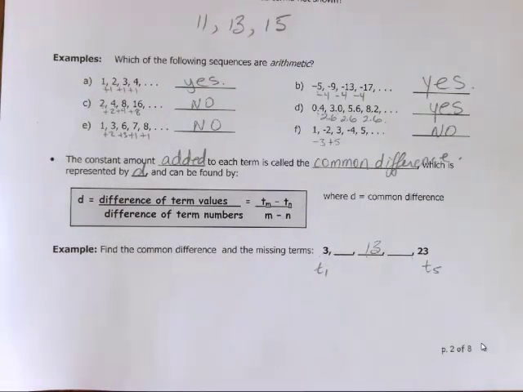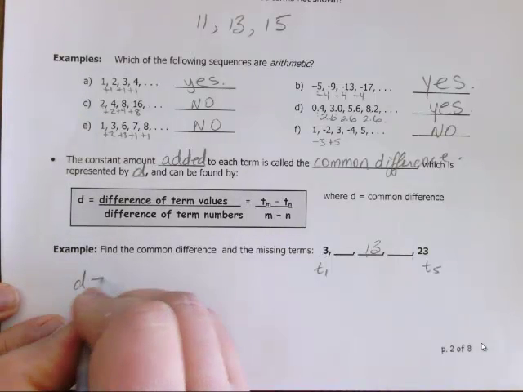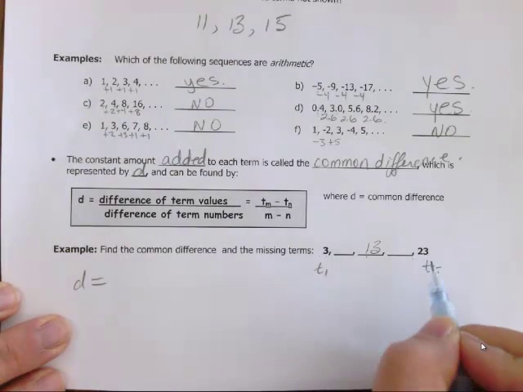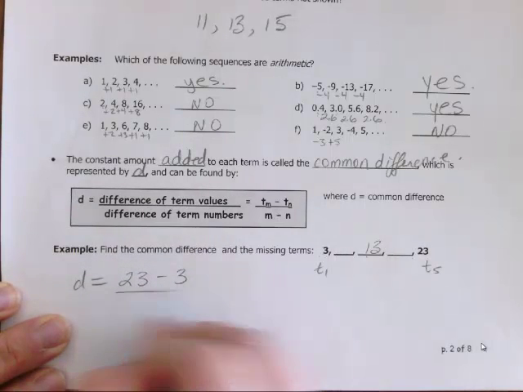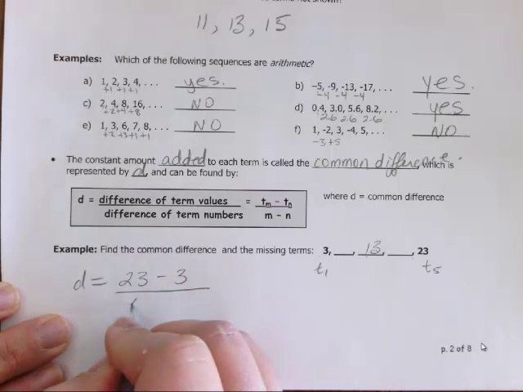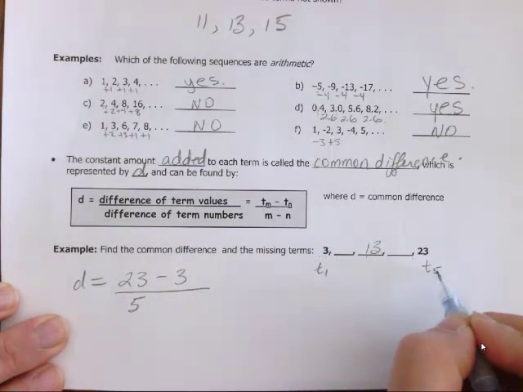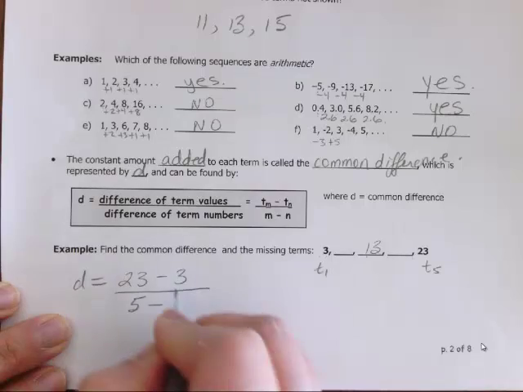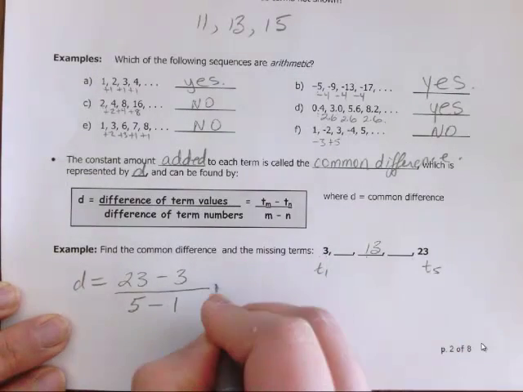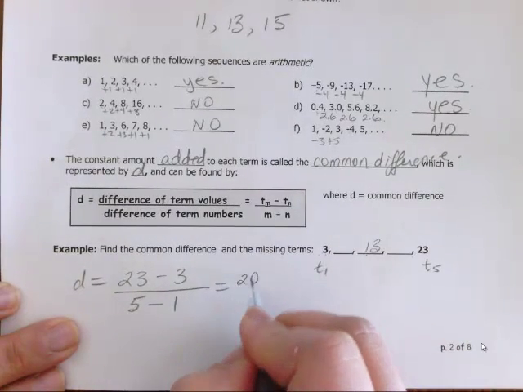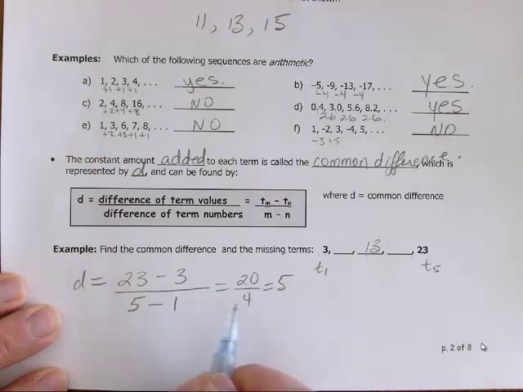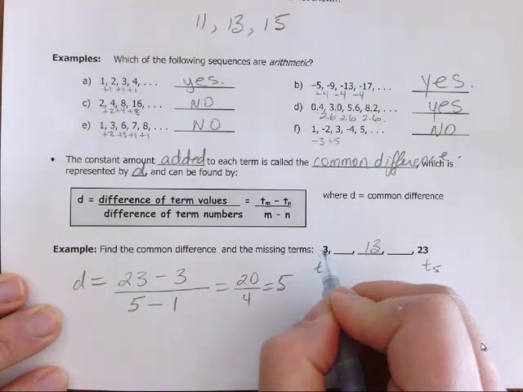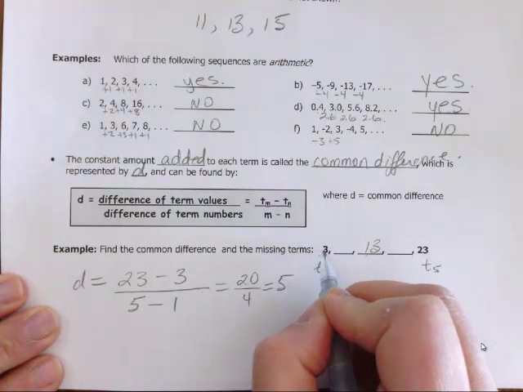If you're not so good at thinking through your numbers and you want to use your formula, let's use the formula. So we're going to take the last term that we have here, which is 23, the first term, which is the 3, and the term number of the first one that we use. So this is the 5, and the term number of this one here. So then that gives us 20 over 4, and it gives us a common difference of 5. So that means that we add 5 to the previous term to get to the next term.